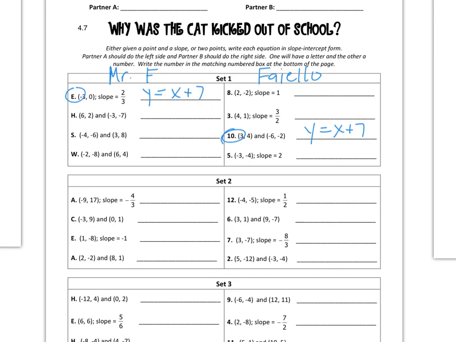So anyway, that's how that works. You solve one side, your partner solves the other side, your answers should match. The matching answers, we use those numbers and letters to figure out why the cat was kicked out of school. I'm not sure. It's a great pun, though, and we will enjoy that.